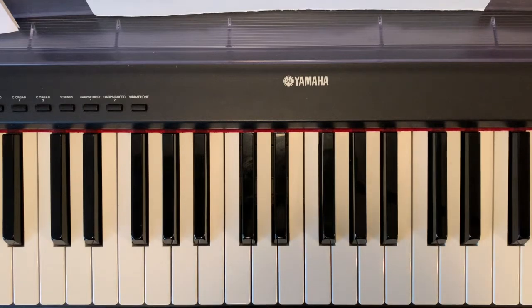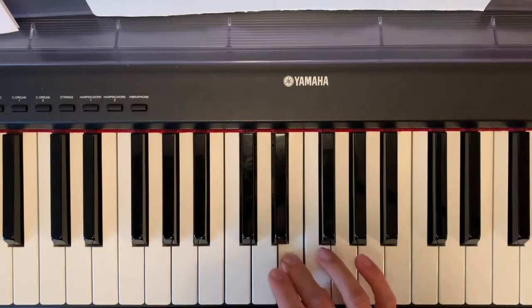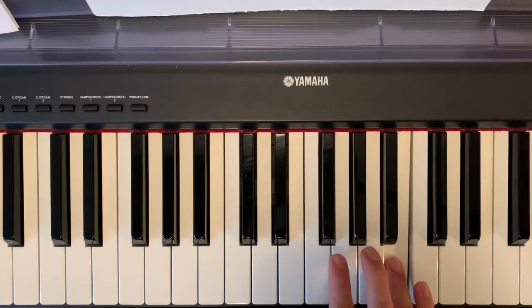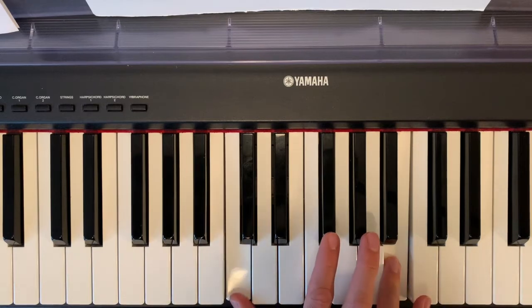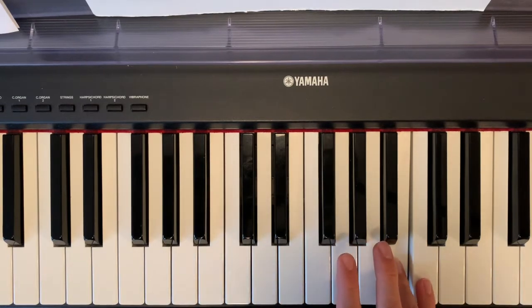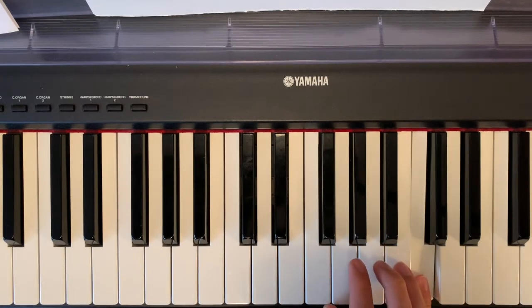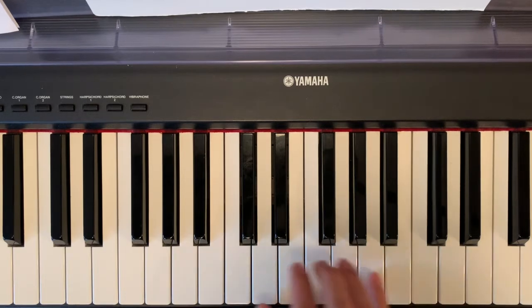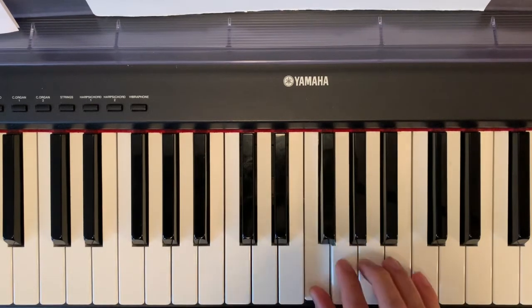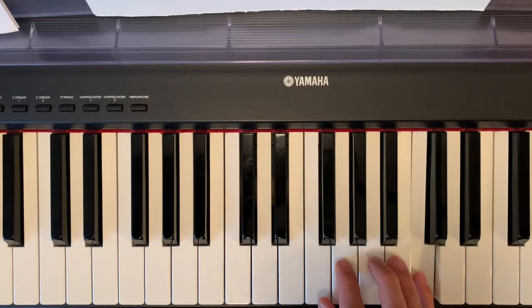Now, the major scale has 7 different notes, like this. And then we usually repeat the first note again at the top, which makes it 8 notes total. So 1, 2, 3, 4, 5, 6, 7, 8, and back down.